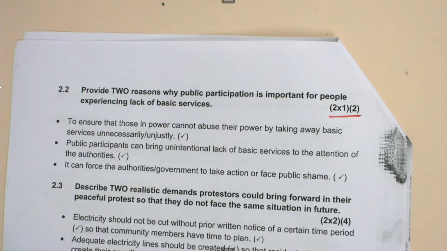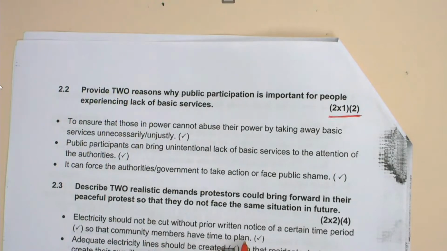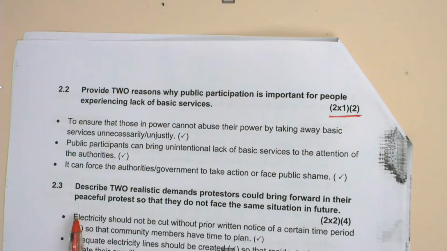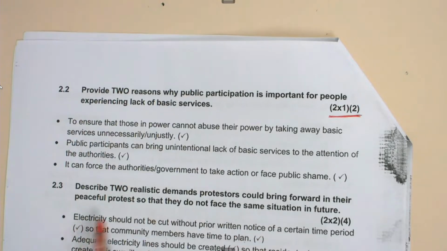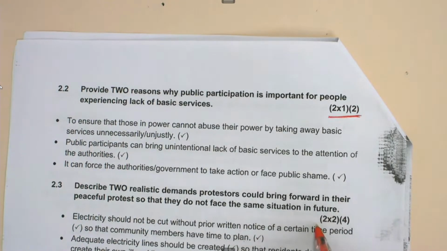As our demand, electricity should not be cut without prior written notice of a certain time period so that community members have time to plan. I am looking at something because there are two ticks on this answer. We go back to what again? The mark allocation.